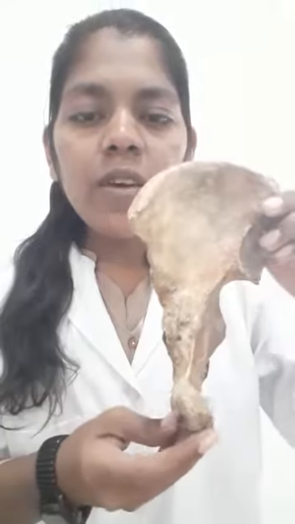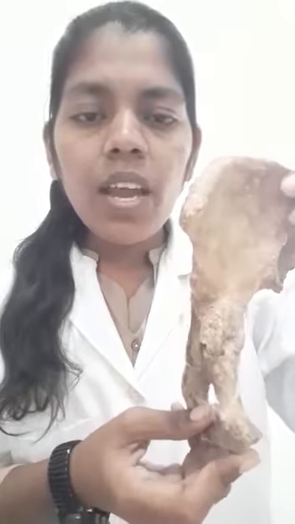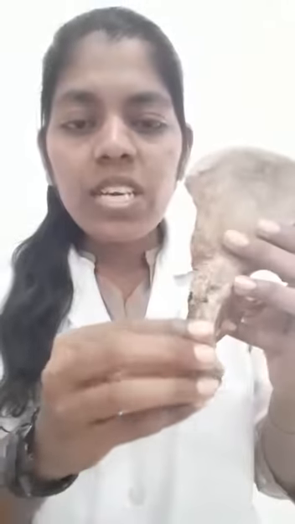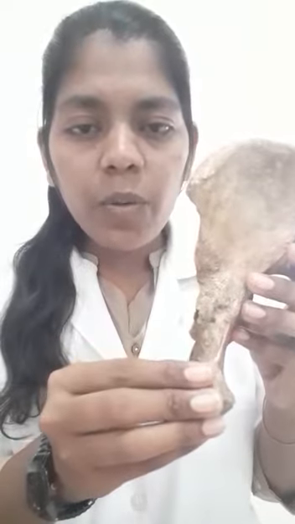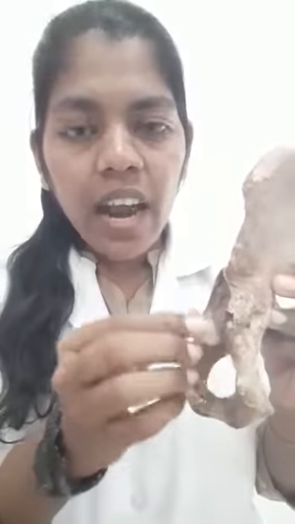In the previous video, we have studied about the features of the ilium. Now let's study about the features of the pubis and the ischium. The pubis forms the anterior inferior part of the hip bone and it forms the anterior boundary of the obturator foramina and the adjoining 1/5 part of the acetabulum.